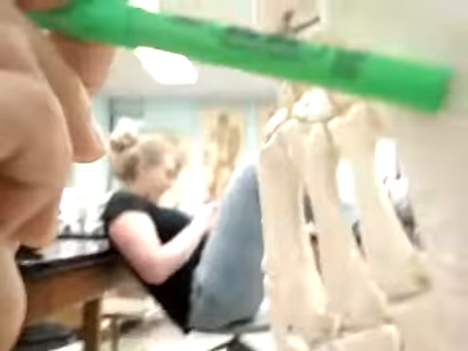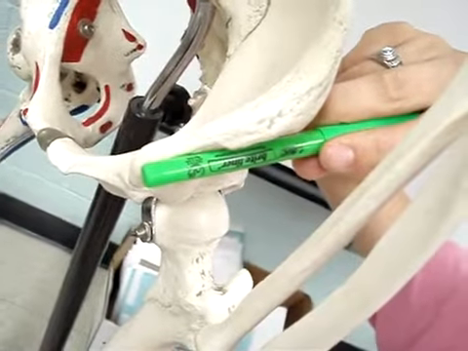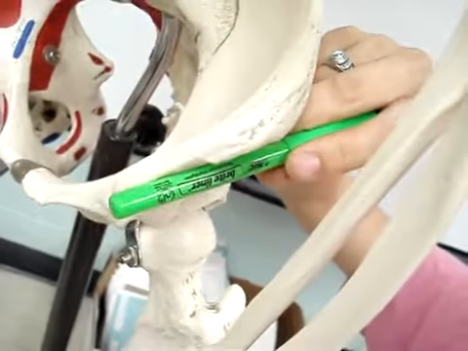The sartorius originates on the anterior superior iliac spine and inserts on the medial side of the tibia.